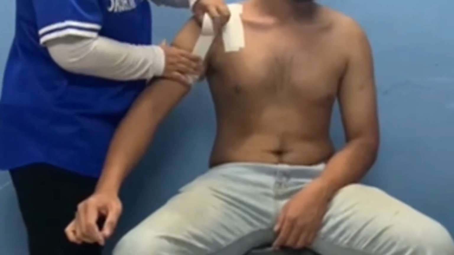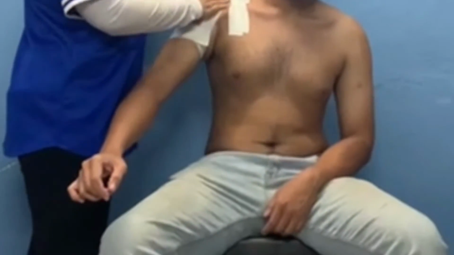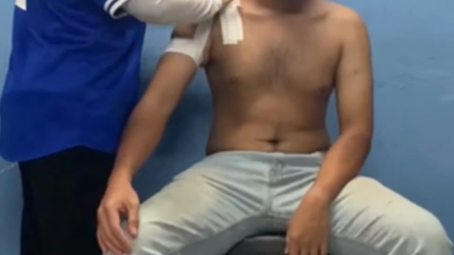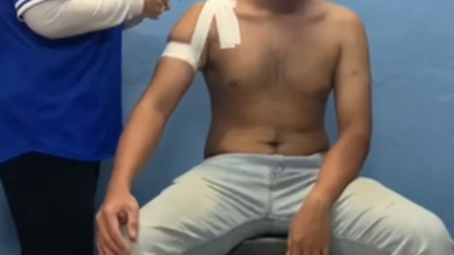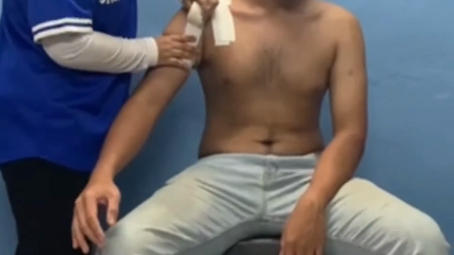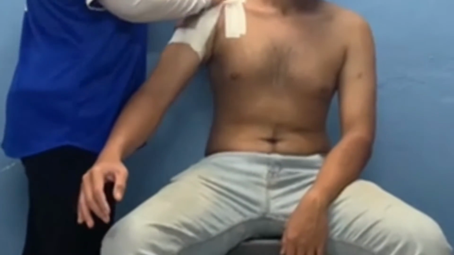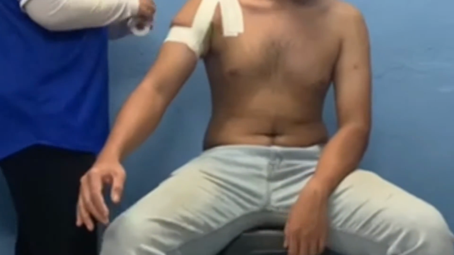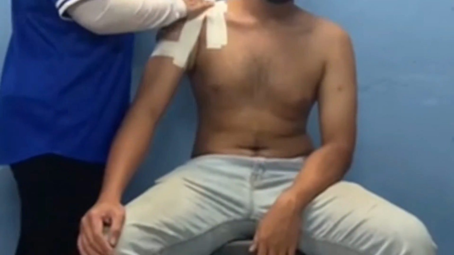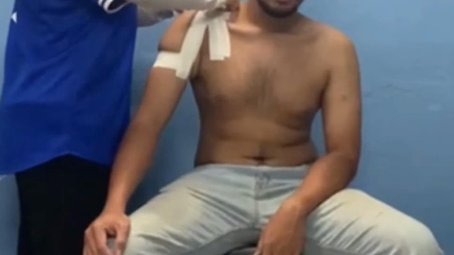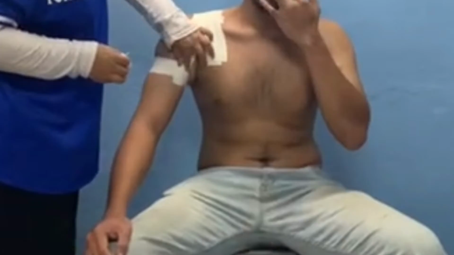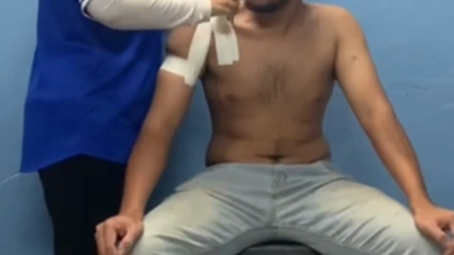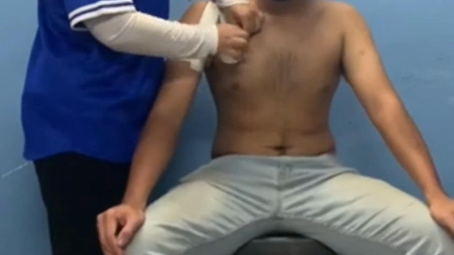Then I move to the front of the forearm and I repeat the same step that I made at the back of the forearm. I repeat the same step by stripping the front and back consecutively. And lastly, I secure the tape by taping around the ankles 2 times, both shoulder and the forearms.